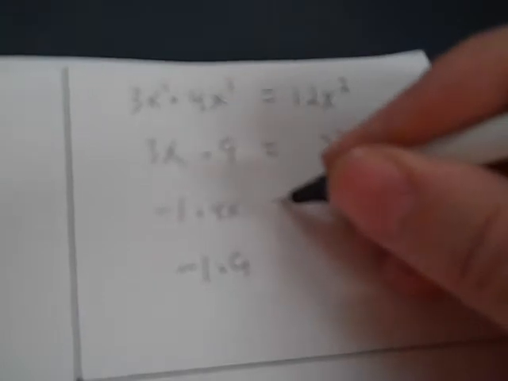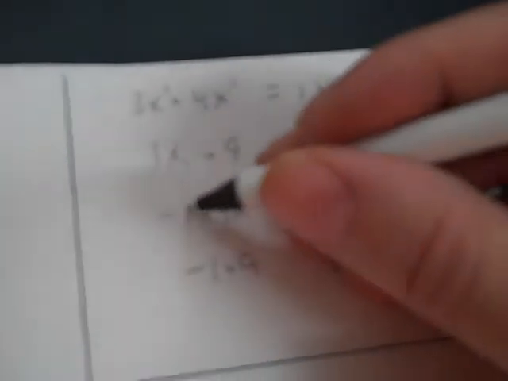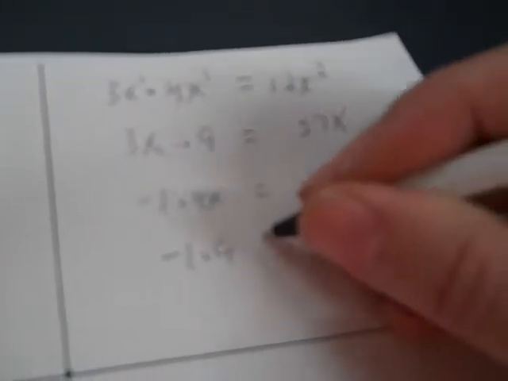So 3 times 4 is 12. Add the powers on your x's. 1 plus 1 is 2. 3 times 9 is 27. There's only one x, and it's just x. No power. It's to the first power, but I'm not going to put that on there. Negative 1 times 4 is negative 4. Then I have x. Then negative 1 times 9 is negative 9. Okay, so that's all done.